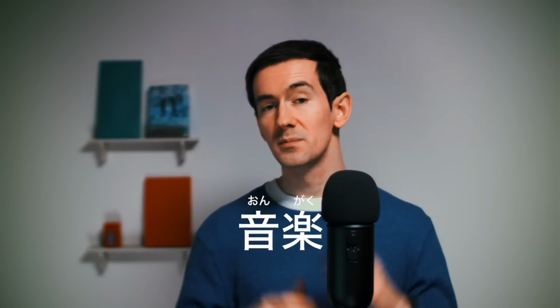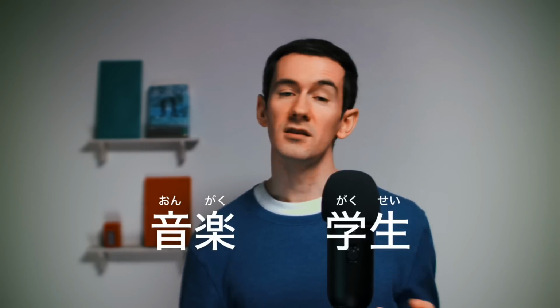Words like 音楽 have velar nasals, but that comes from this sound. If we remove the G loses all its nasality, and we can see this in words like 学生. Try the nose plug test again with these two words, 音楽 and 学生.